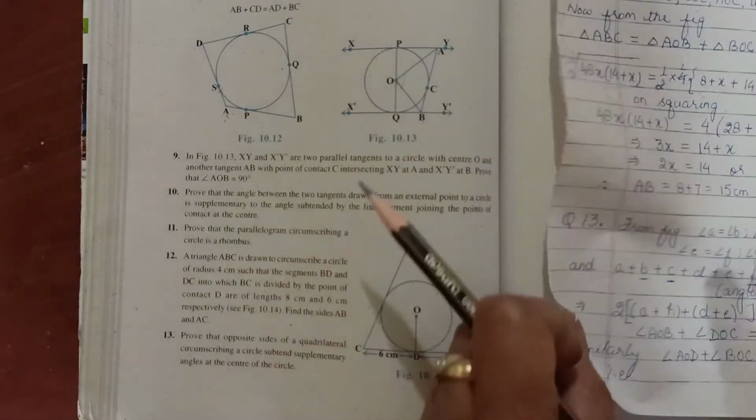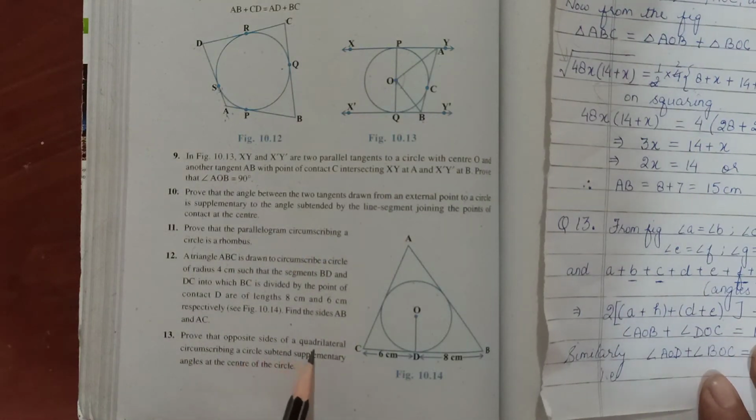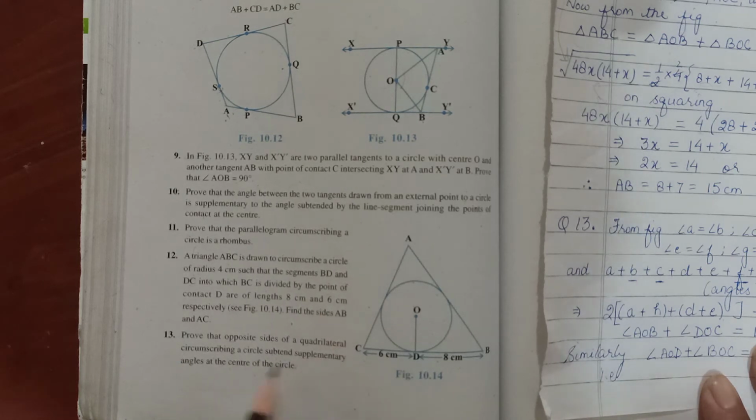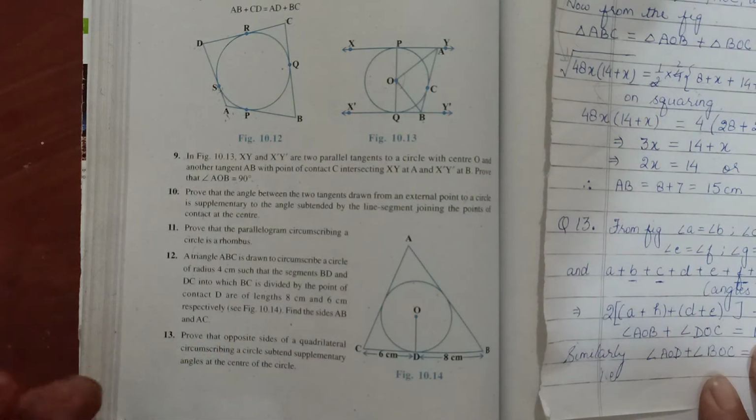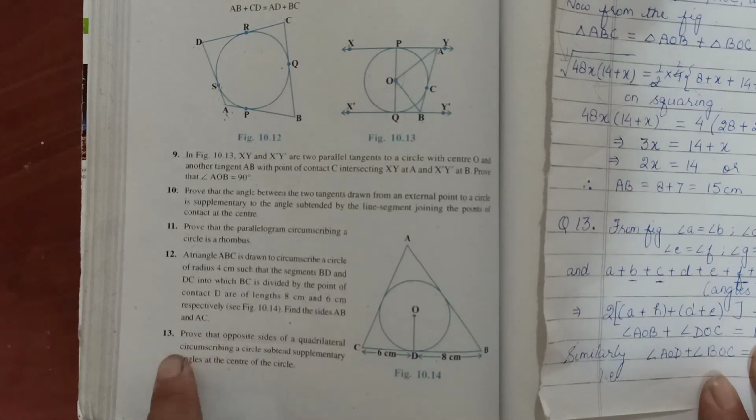Now last question. Prove that opposite sides of a quadrilateral circumscribing a circle subtend supplementary angles at the center. This is also a simple proof. These are the same repetitive things that we have used in the others. Same theorems, everything used will be the same, but you just have to understand the statement and draw the figure right.